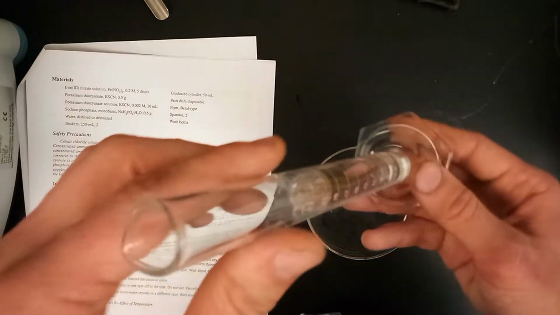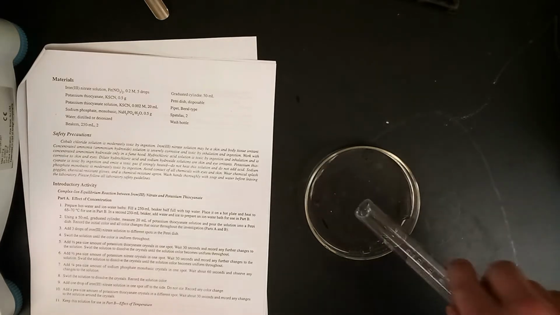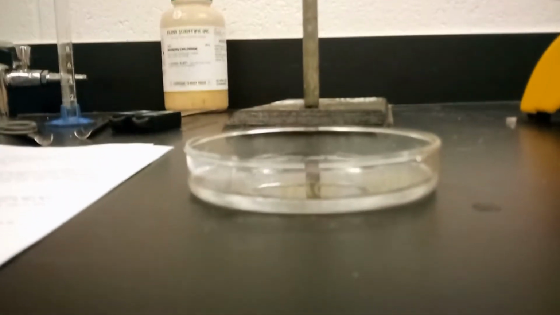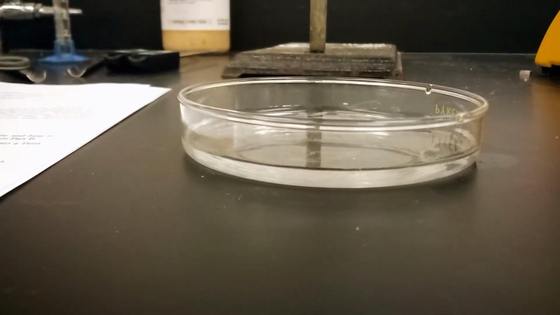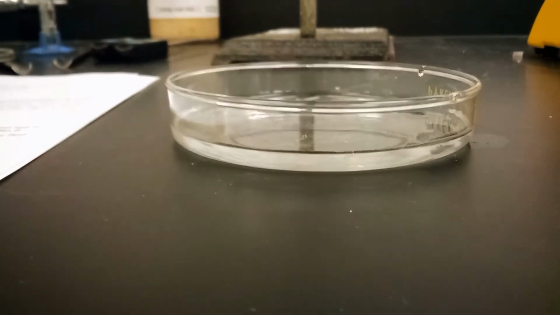So we begin here by getting 20 milliliters of 0.002 molar potassium thiocyanate solution and adding it into a petri dish of some sort, like so. Note the initial color. This is another color change reaction like we've been working on lately, so you need to record the color changes as we go through this entire lab. Here, step number 1, it's still clear.